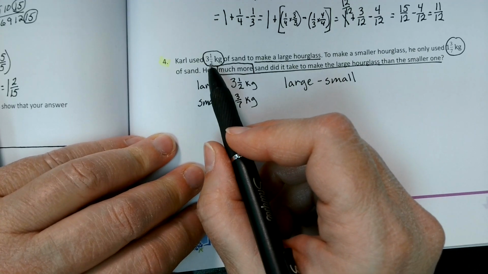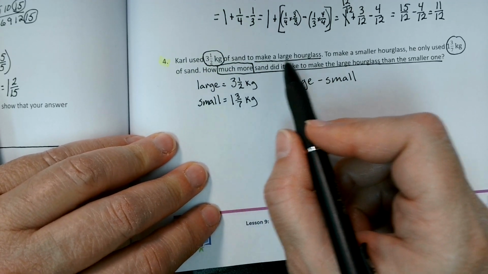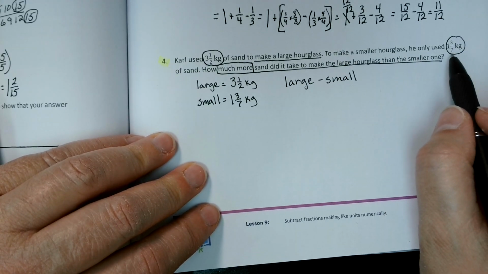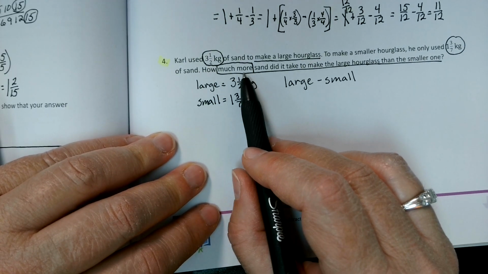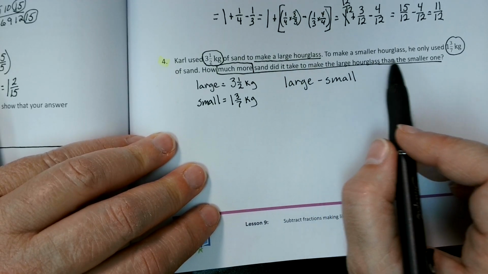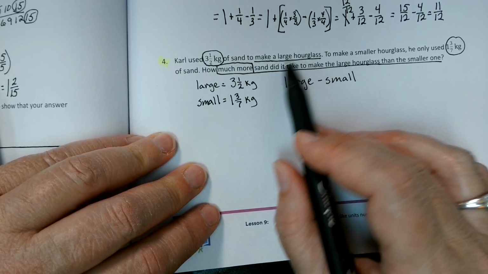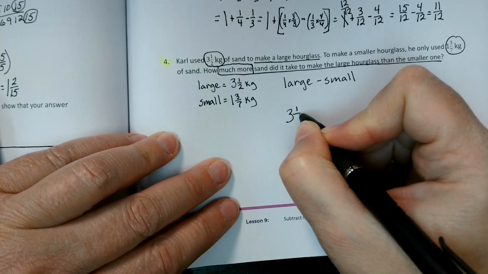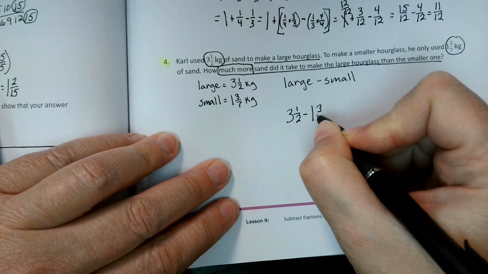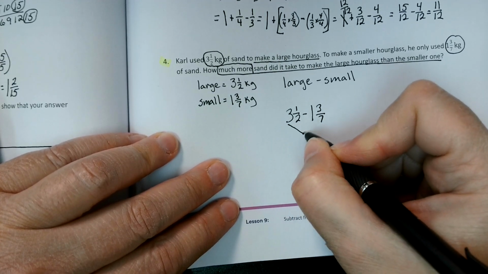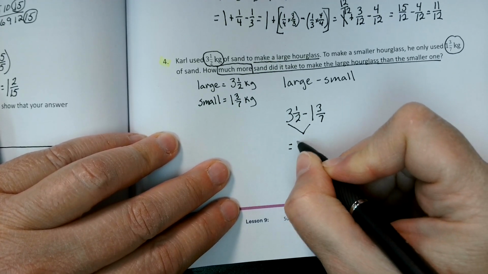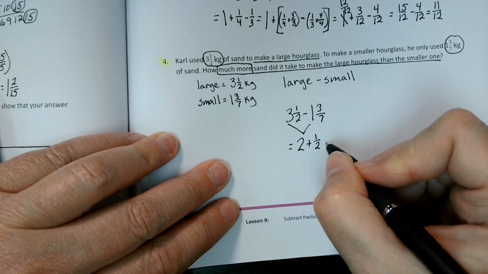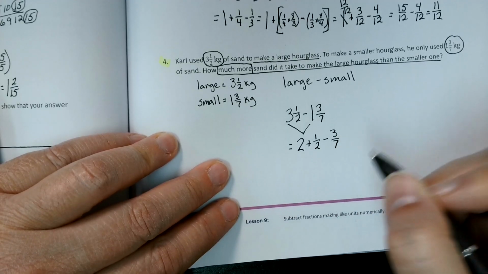This one says Carl used 3.5 kilograms of sand to make a large hourglass. To make a smaller hourglass, he only used 1 3/7 kilograms of sand. How much more sand did it take to make the large hourglass than the smaller one? This language tells us that we're going to start with the large and subtract the small. So 3.5 minus 1 3/7. We can go ahead and subtract 3 minus 1. That gives us 2. I have my half, and then I have my 3/7.